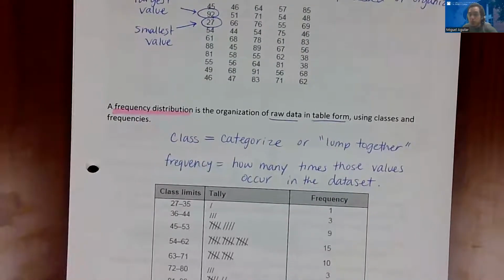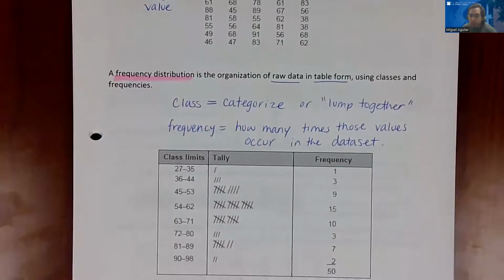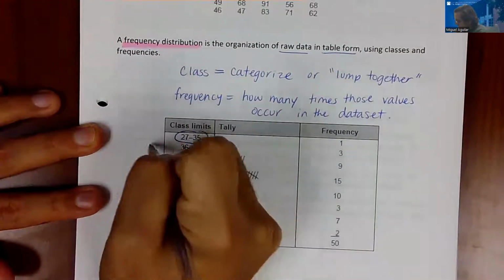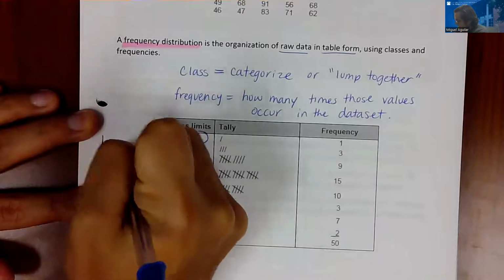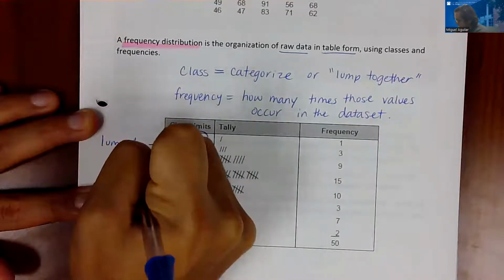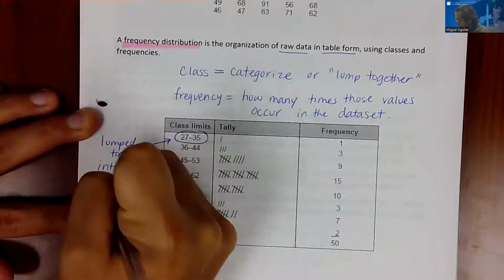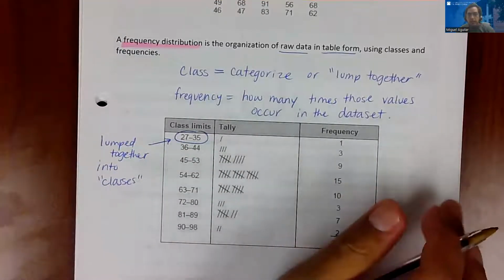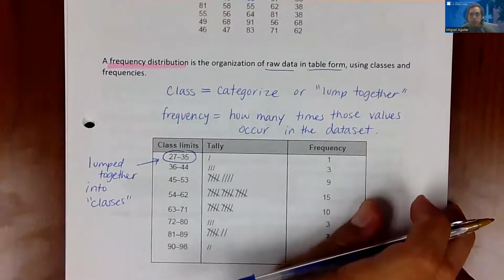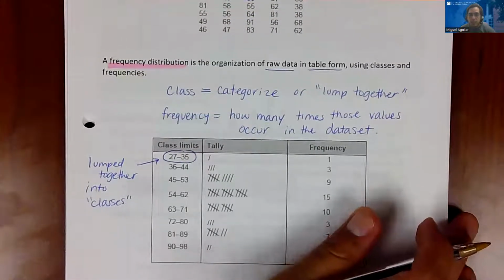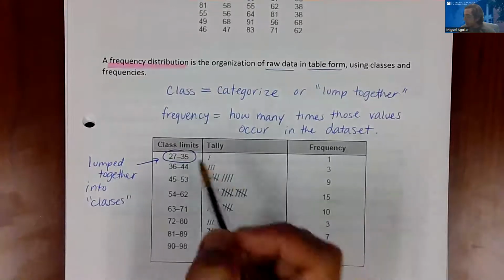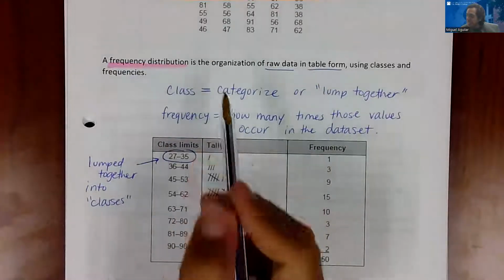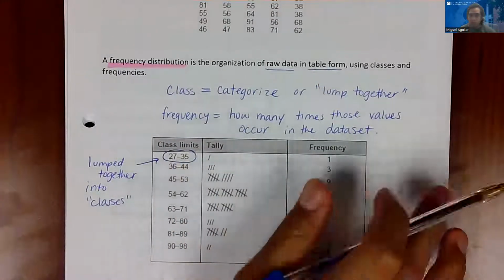But in lieu of using that technology, we just have to scan with our eyes. Okay, so these are the groups that we said are lumped together into classes or categories. And when you're trying to find out the frequency of data points or data values that fall into this category, we say, okay, well, are there any numbers in the data set between 27 and 35?